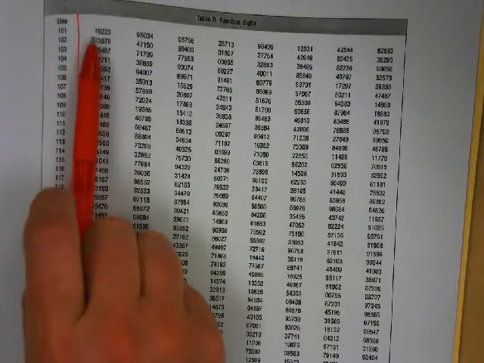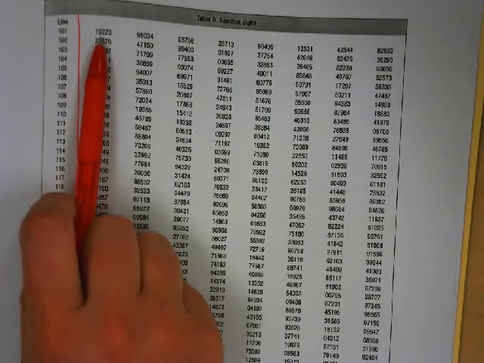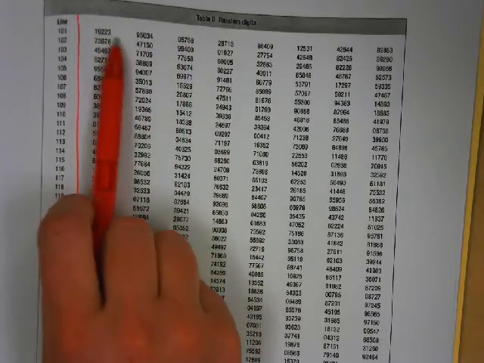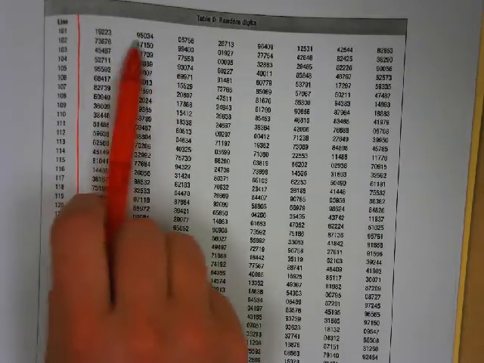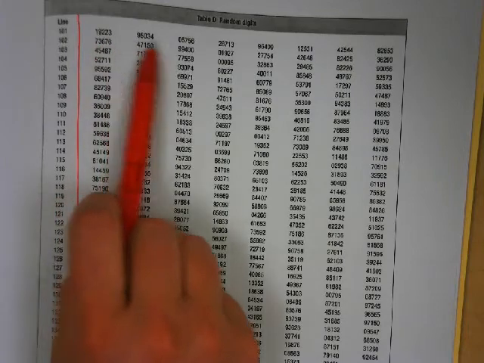Now, when you're looking at the table of random digits, they group them by 5s, because if it was just a string of numbers, it would get really confusing to read.